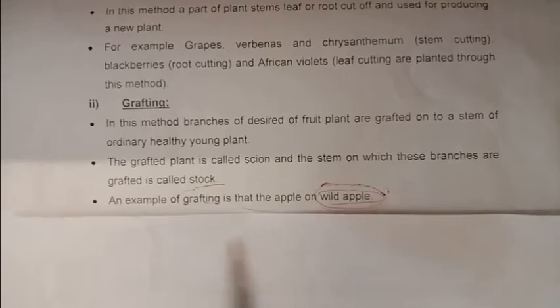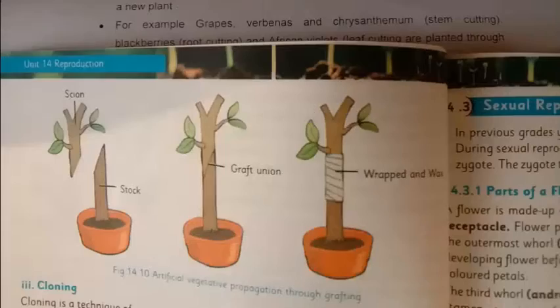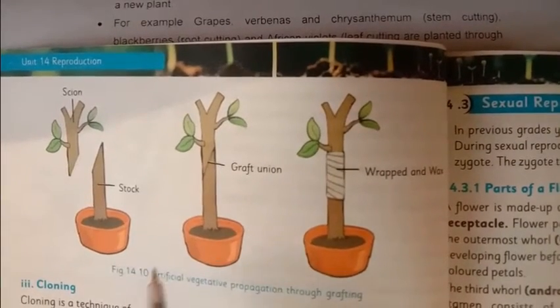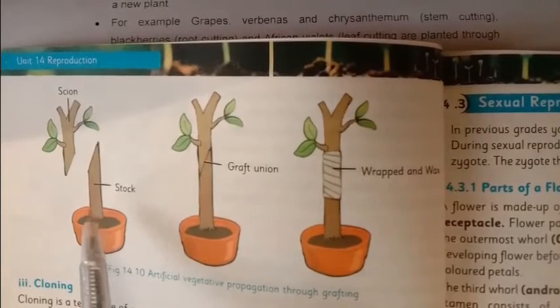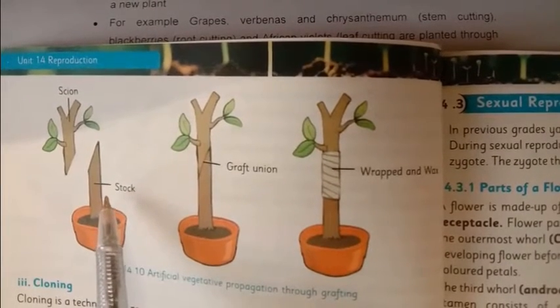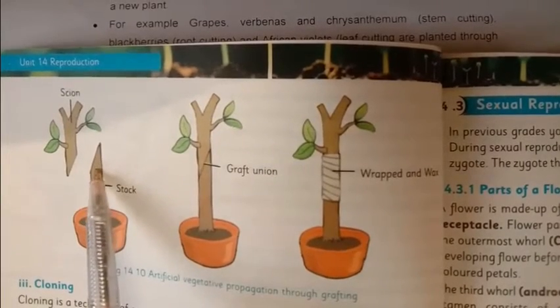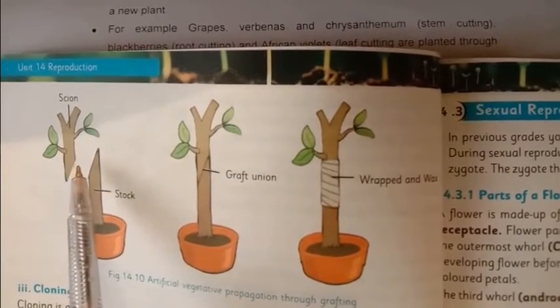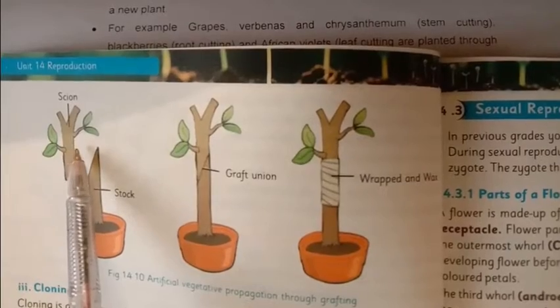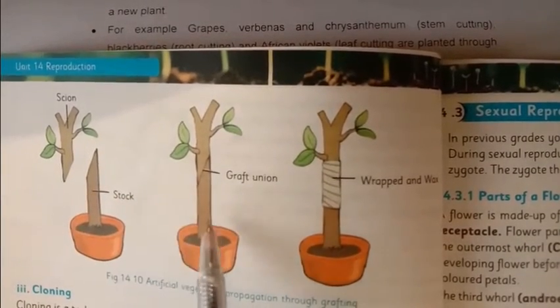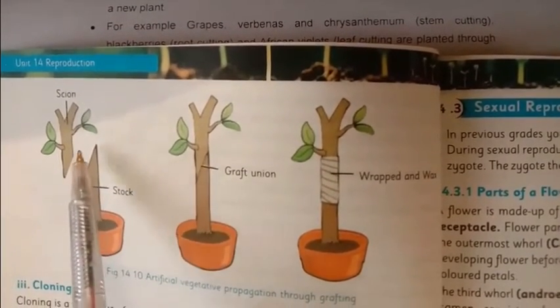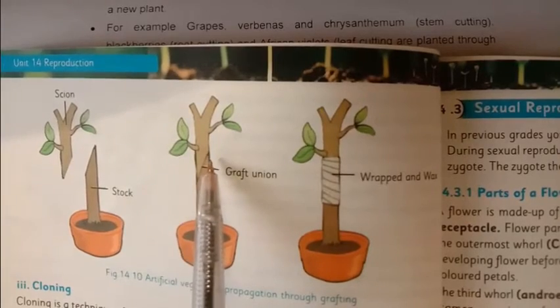Now the diagram shows the grafting process. The stem from which we cut the branch to graft is called the stock, and the piece of the cut stem is called the scion. And this is the recipient plant. The scion will be placed and planted here.